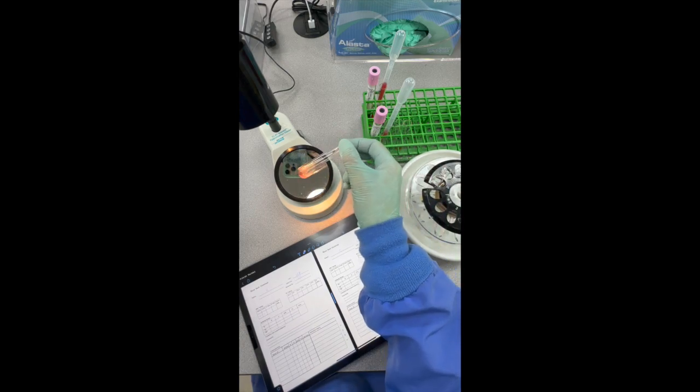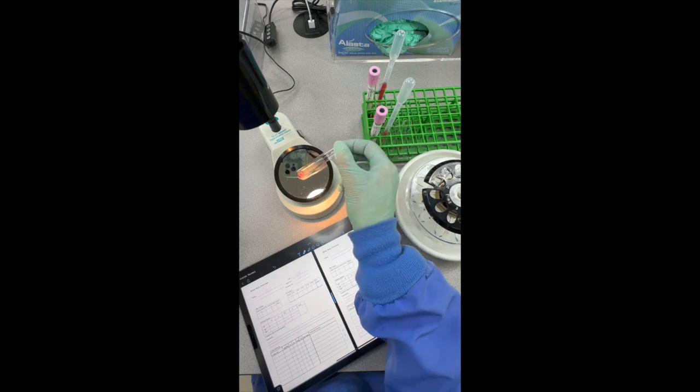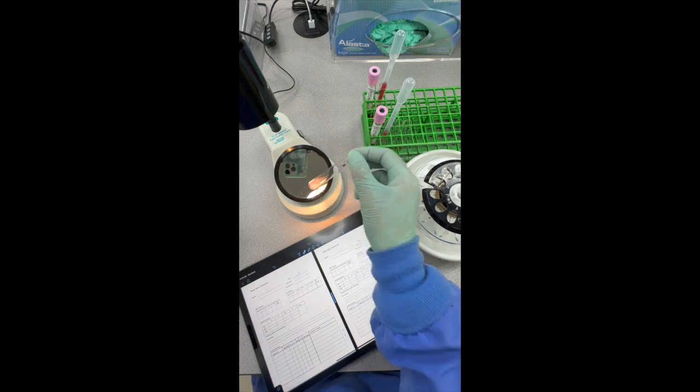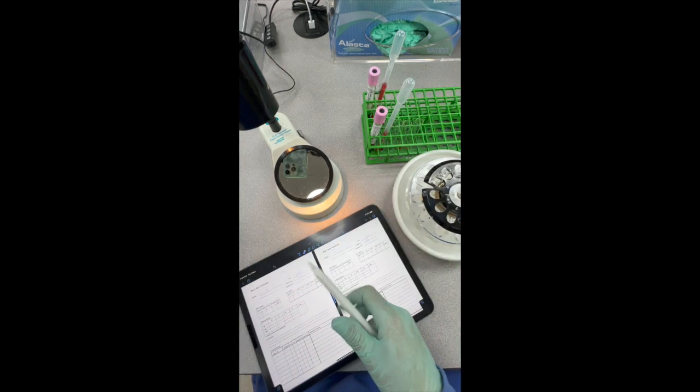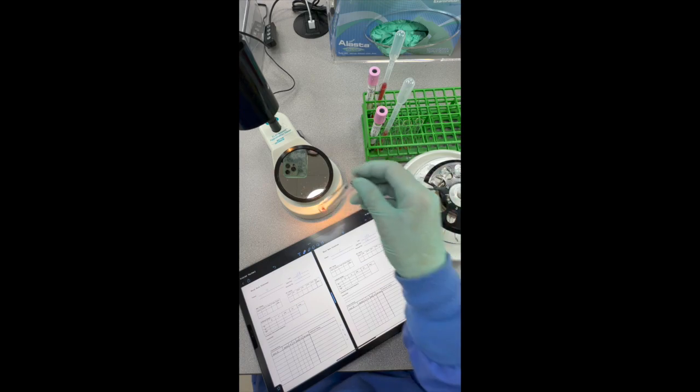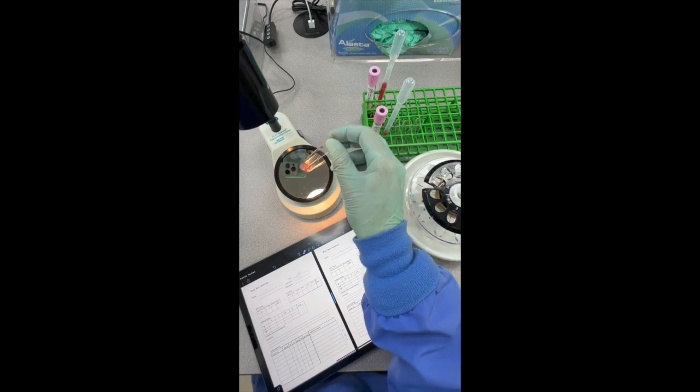Shake and tilt. I'll tilt that for you, and you can see it's just streaming right off of there. Really nice negative there. Okay, for our D, write that down. Our D control, or our RH control.